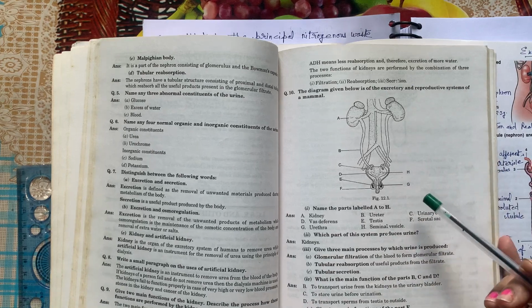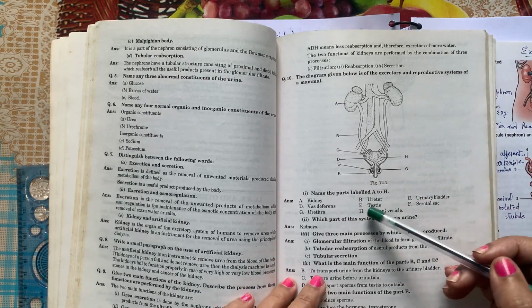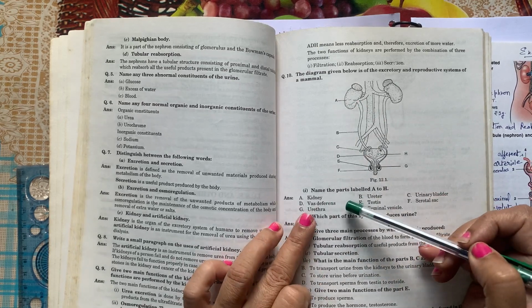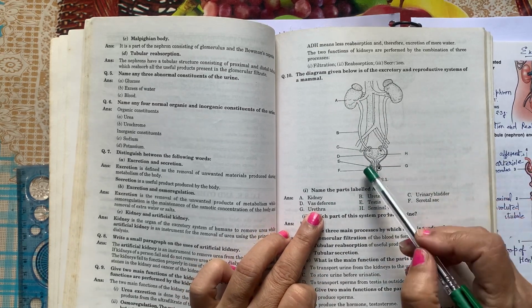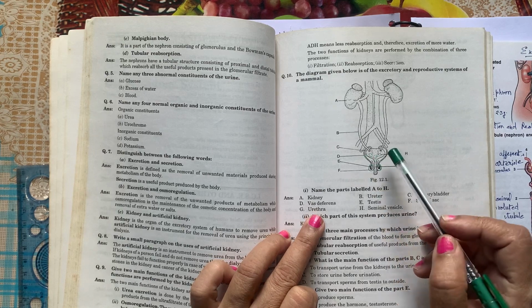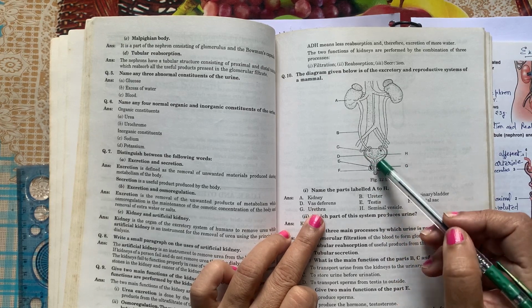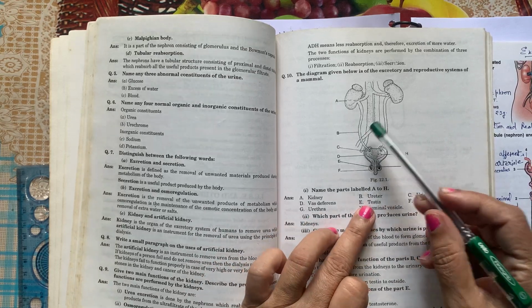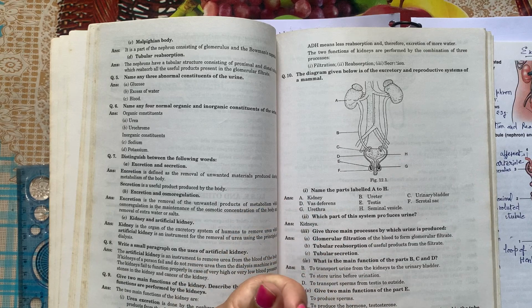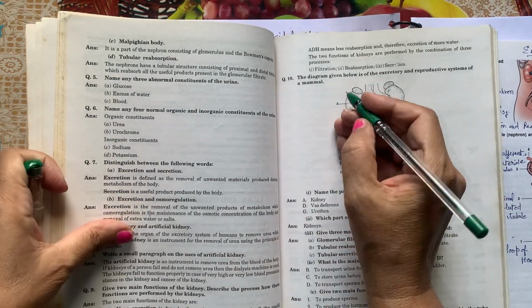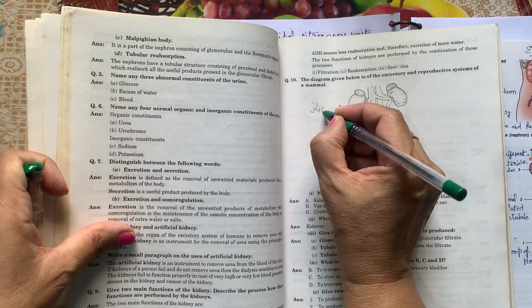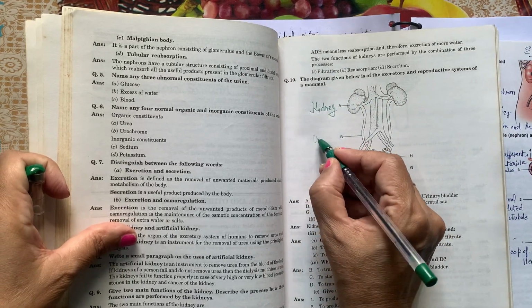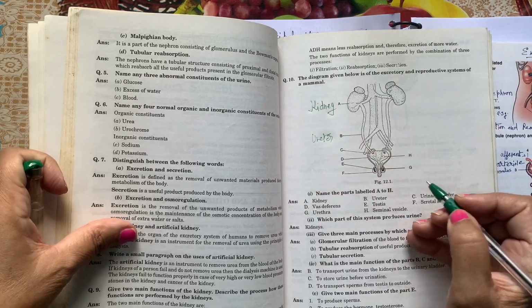Now here you see the diagram. A is the kidney. B is the ureter, which you already know.